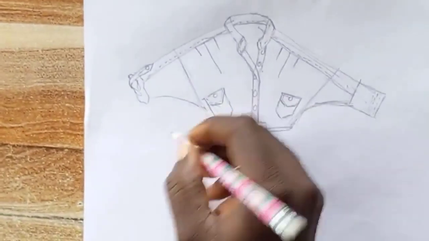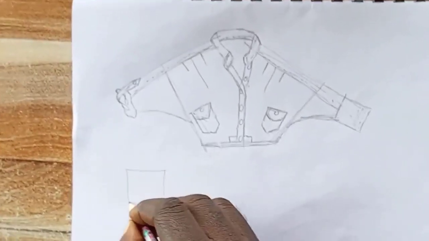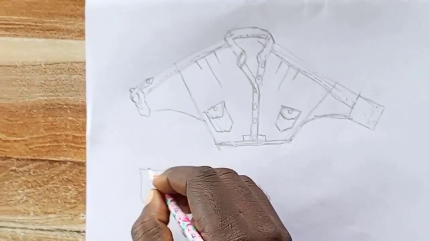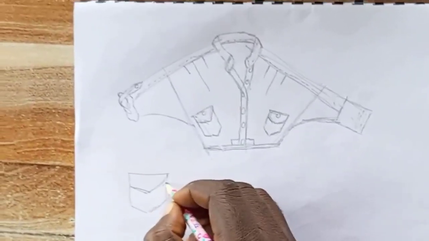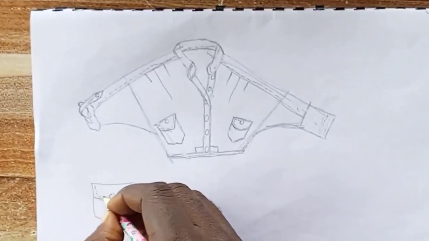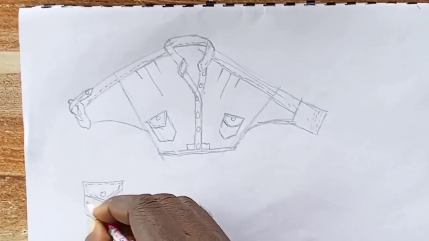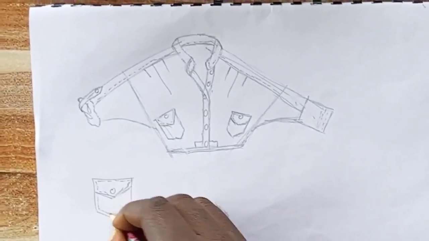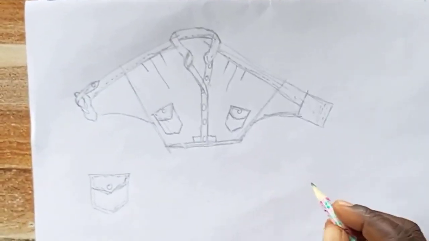Let's see the pocket. Just simple. Just be quick about it, because I told you the CAD system, the computer-aided design software, is created in such a way that it can assist in any form of design that you want to do.